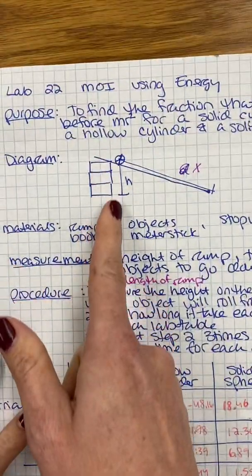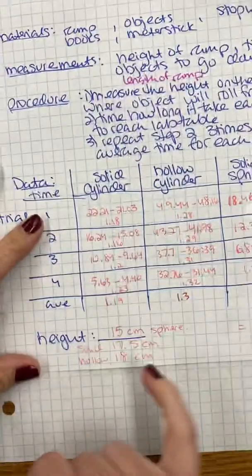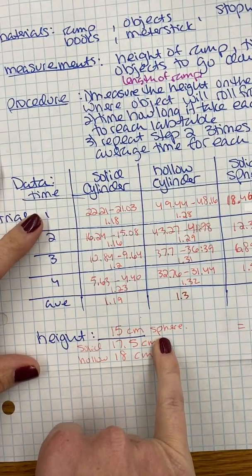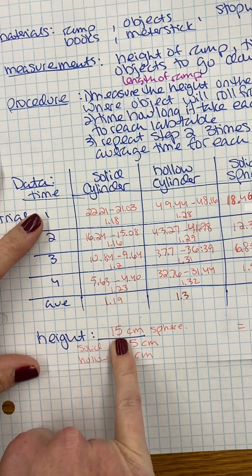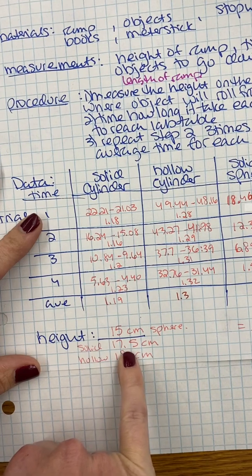The height here is from the center of mass to the lab table. So my sphere was just a marble, and so it was smaller in size. So the height of the marble is going to be smaller than the height of the other objects. My solid cylinder was a can of tomato paste, and that was a little bit bigger than our sphere.